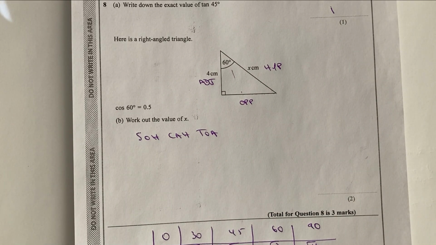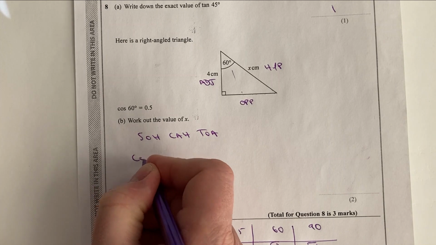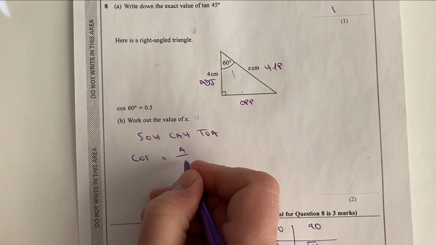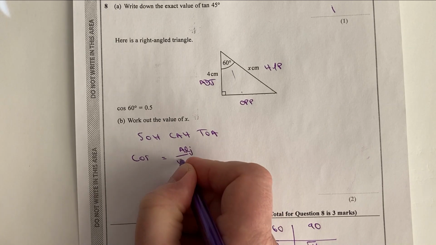So in this particular case, if I want to find out x, well, I've got the adjacent and I've got the value of 60 degrees, and I've actually been told the cosine is 0.5. So I should be able to put all of this together. So we're saying that the cosine is the adjacent over the hypotenuse.